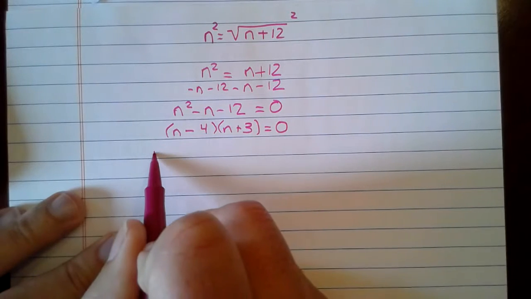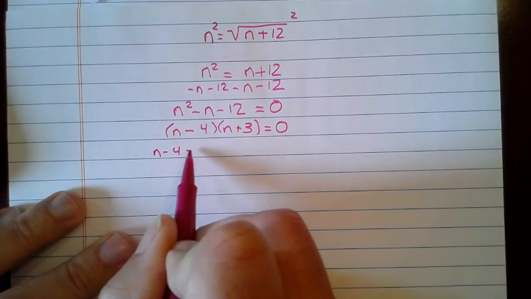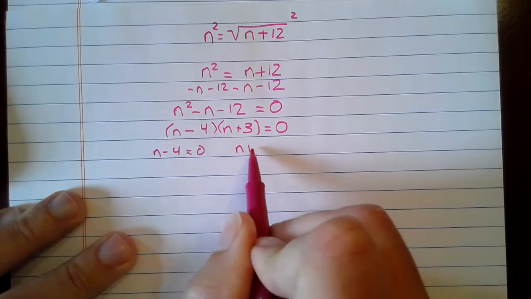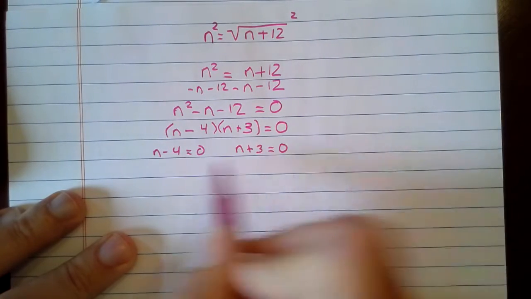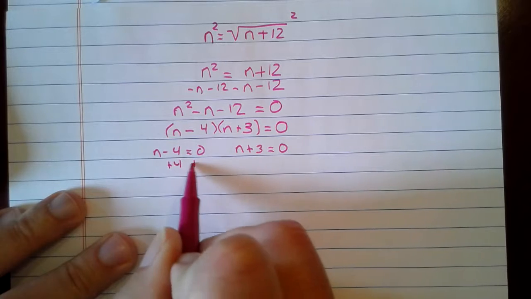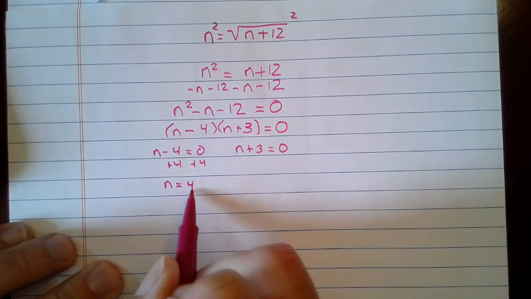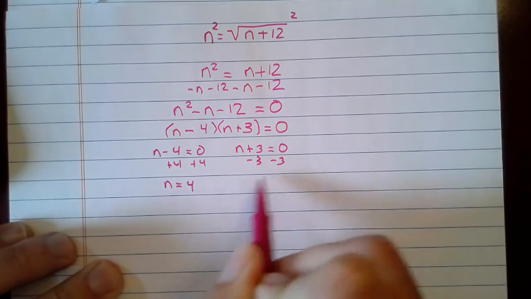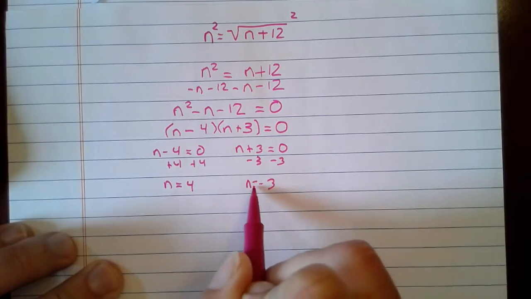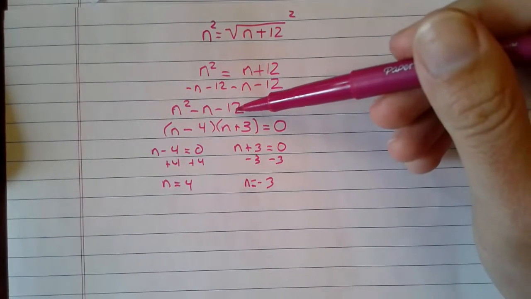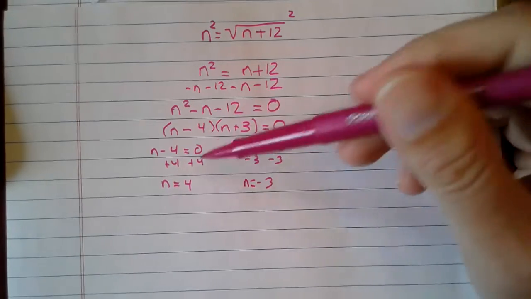I want to solve this. So it gives me n plus 4. This binomial could equal 0, or this binomial could equal 0. So I will solve this one, I get n equals negative 4. I will solve this one, and I get n equals 3. So I have my two solutions, negative 4 and 3. With a normal quadratic, if this was just our original equation, we would be done. Both of these would work.